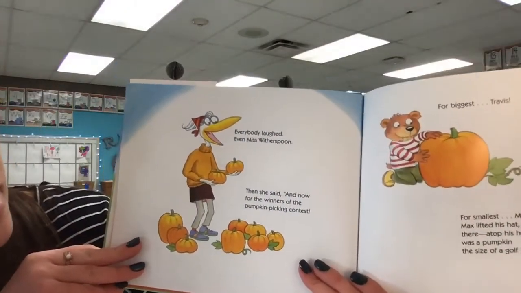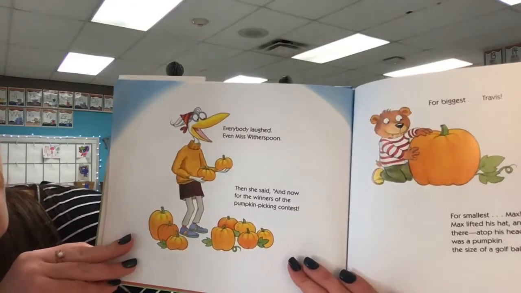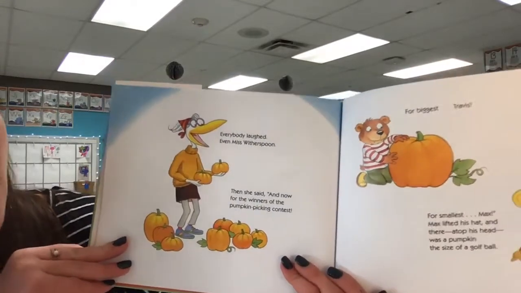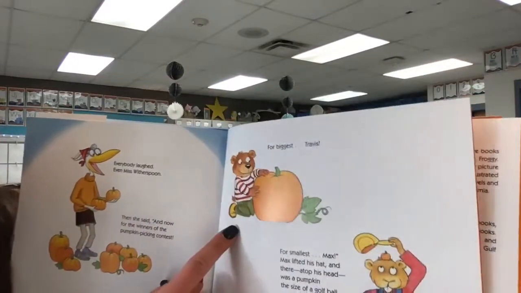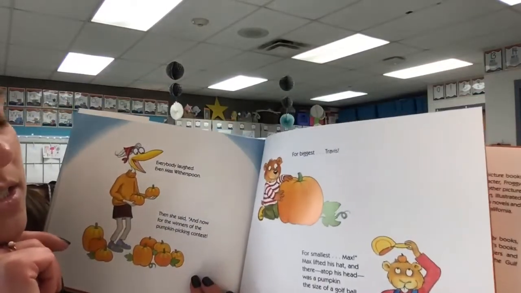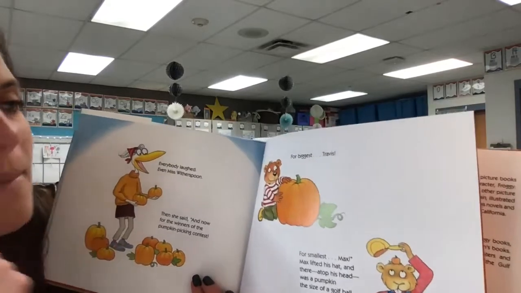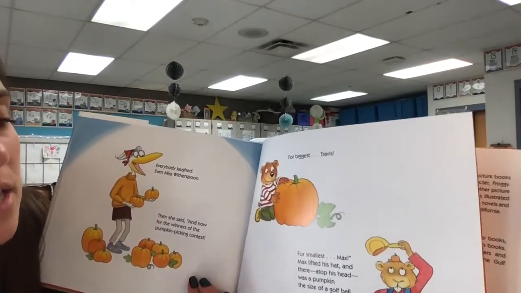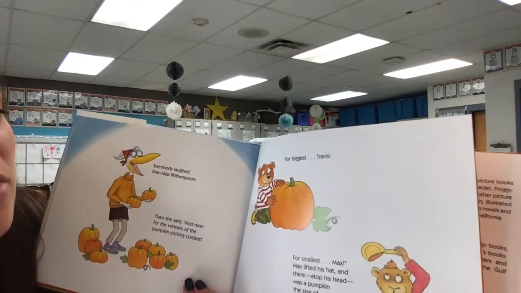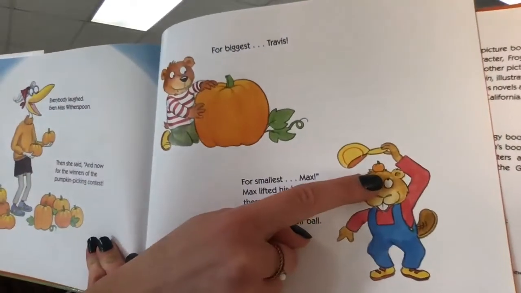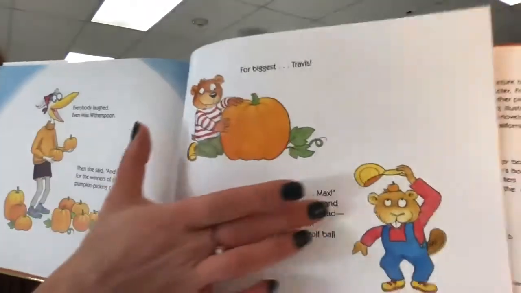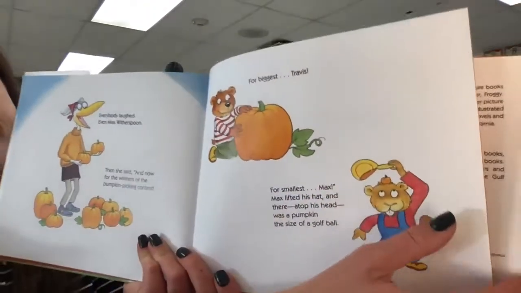Then she said, and now for the winners of the pumpkin picking contest. For the biggest, Travis. For the smallest, Max. Max lifted his hat, and there, atop his head, was a pumpkin the size of a golf ball. Look how silly. Very, very small. Big difference between those 2 pumpkins.